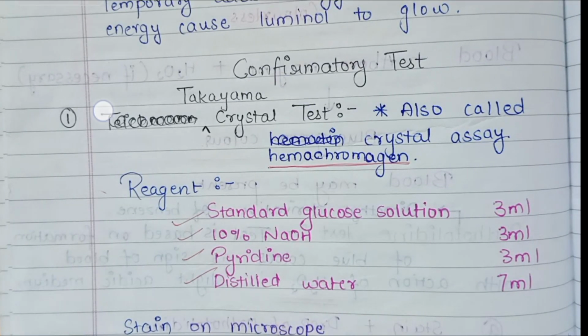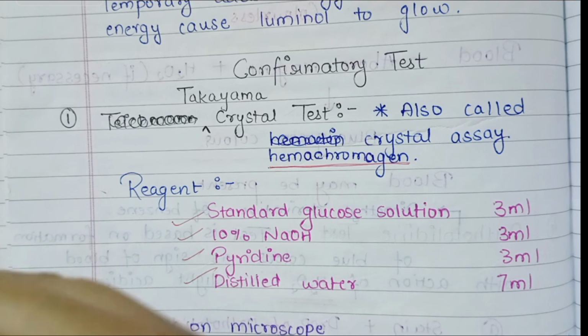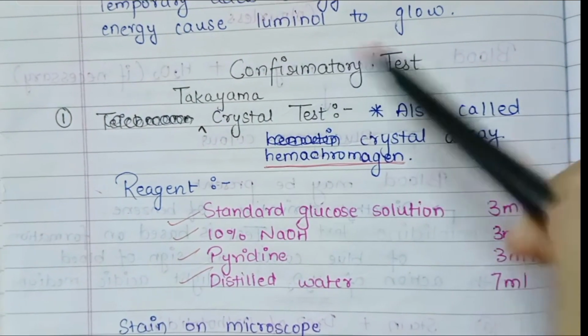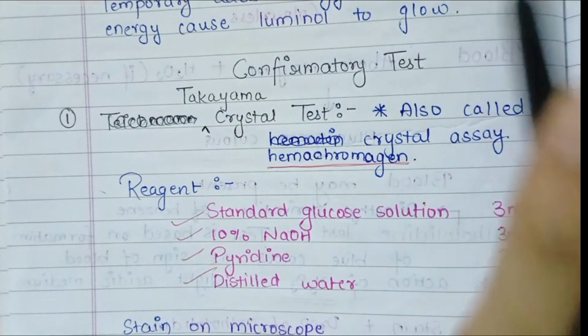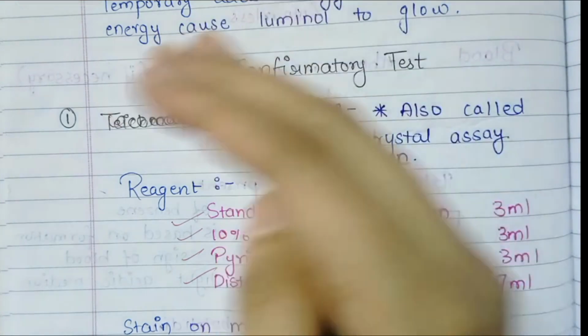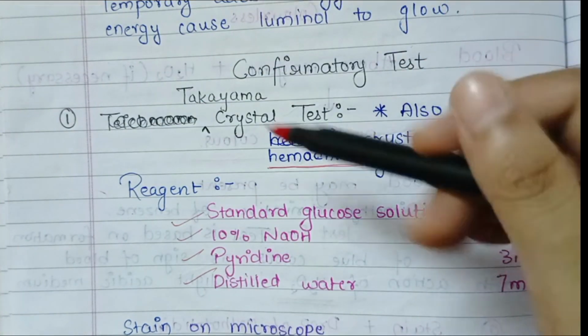We have discussed the presumptive tests of blood. Now we will cover the confirmatory test of blood. If you haven't watched the previous lecture, go check out the description, where I have mentioned the entire playlist of the biological evidences.